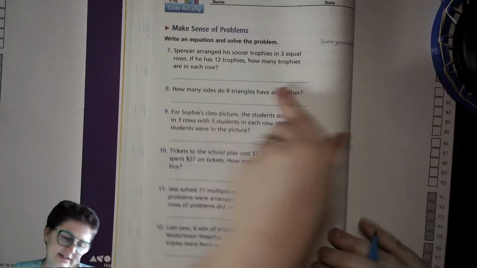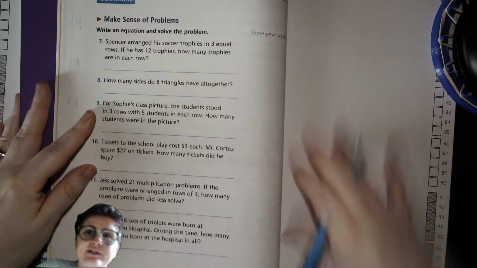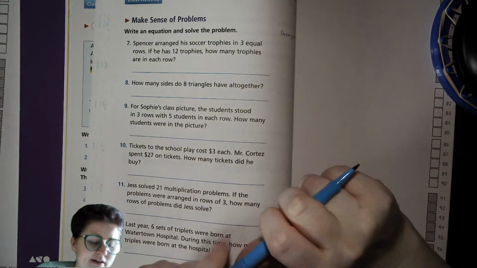All right. Now we're going to write some equations and solve the problems. If you would like to use your whiteboard and draw pictures, you're welcome to do so. I will do that for some of them, I think.